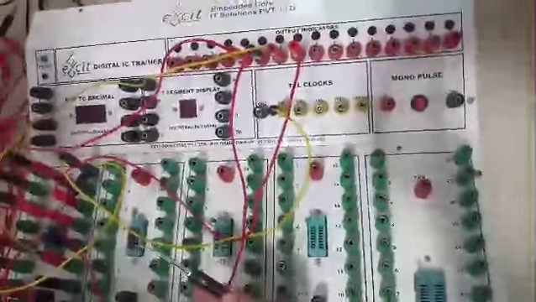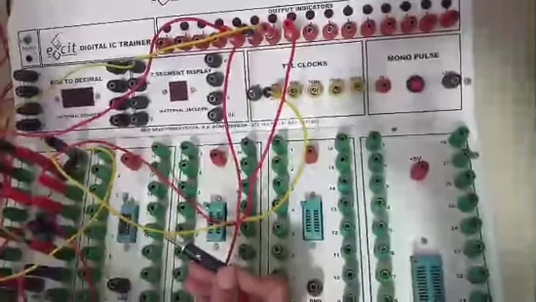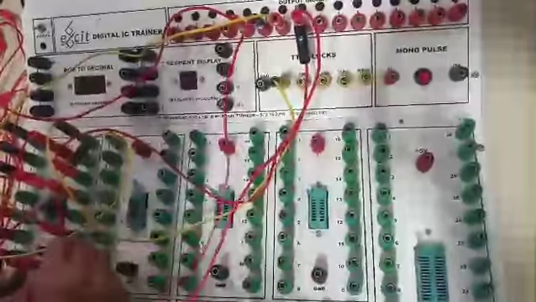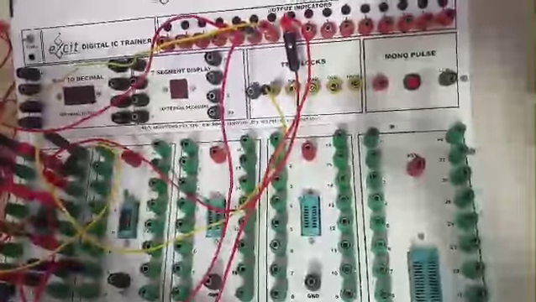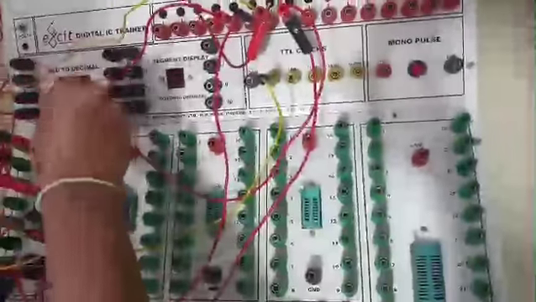So the first output is QA. Do the connection from QA and give it to pin number 7. From QB to pin number 1.